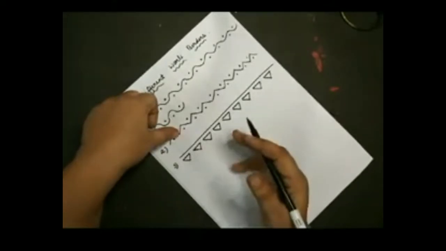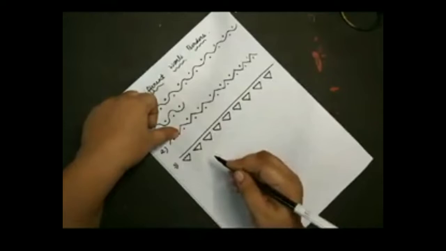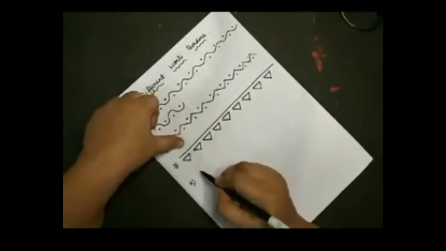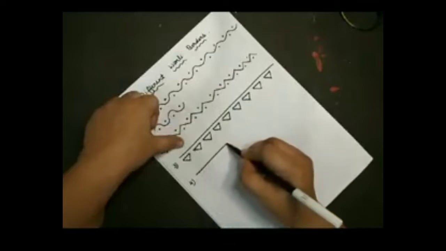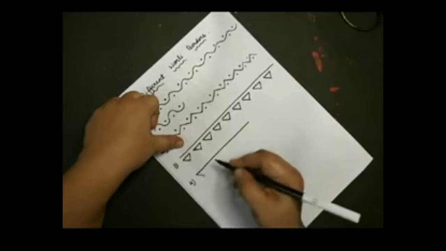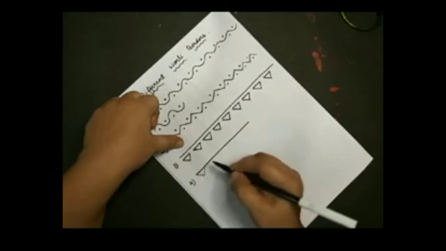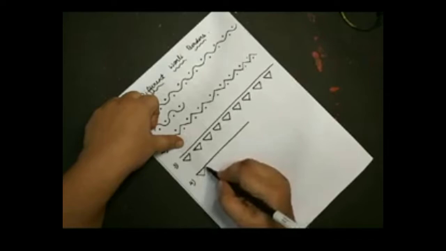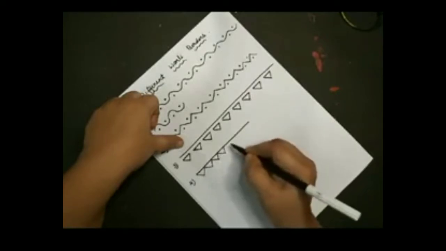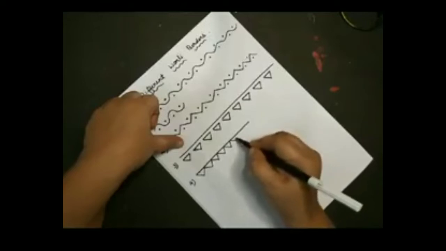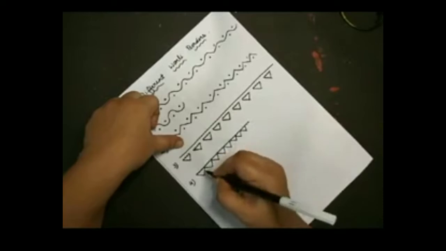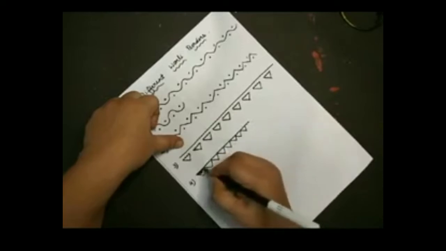Now we will do a little modification. How to do modification in the same pattern? We will draw a line like this, then draw triangles like this, sort of like torrents, however you want to call it.